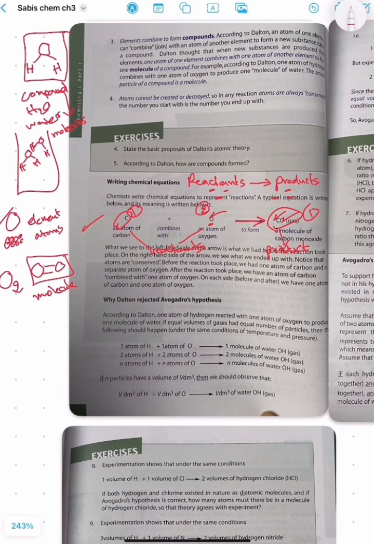If they're under the same conditions, they have the same number of particles, this should happen. So one hydrogen should react with one oxygen to form water, H2O, which is not correct, right? We talked about this. It's not balanced because the number of atoms of elements should be equal. They should be conserved. You cannot just destroy them into nothing.